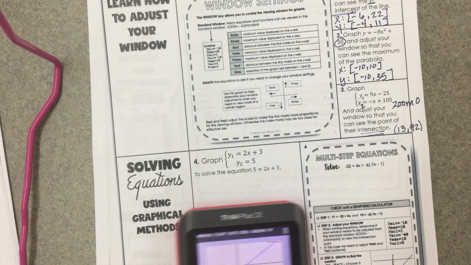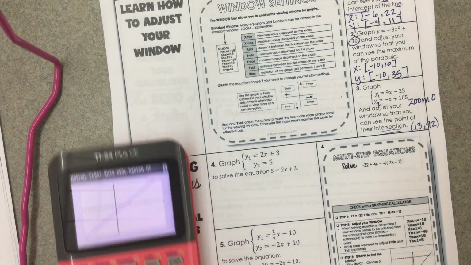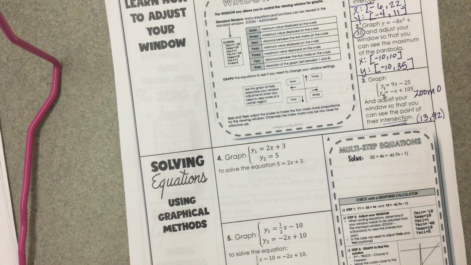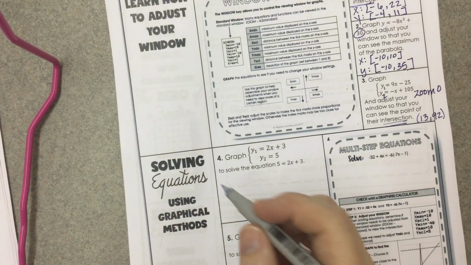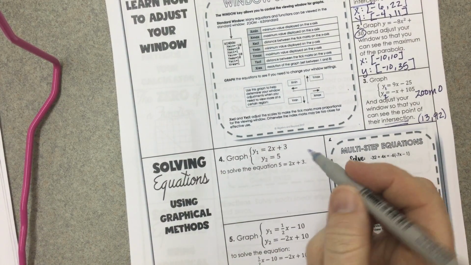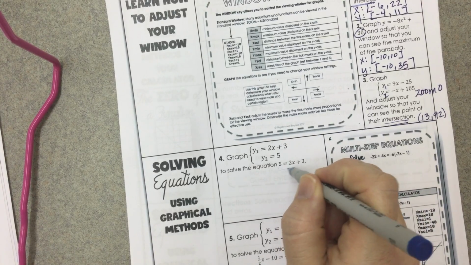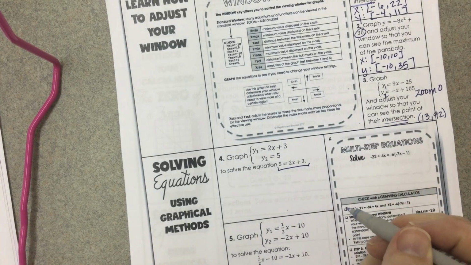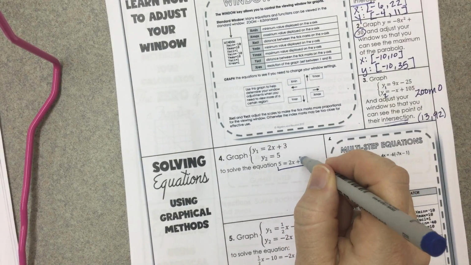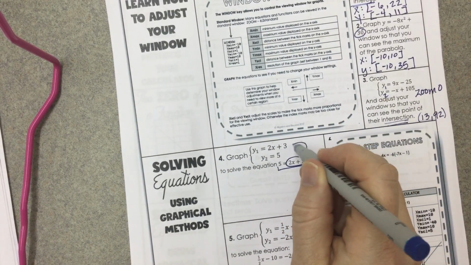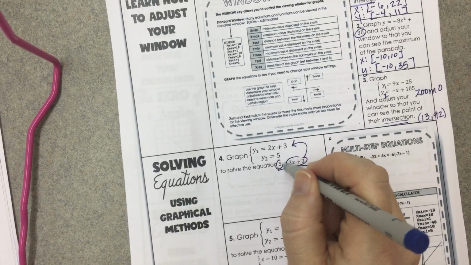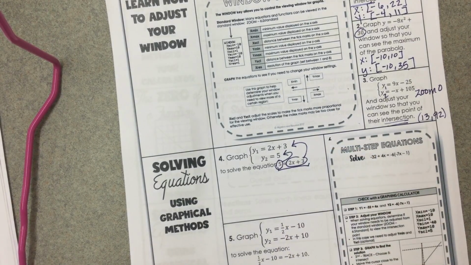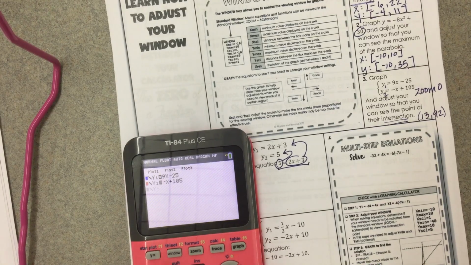All right, we're going to do the same thing again, only this time we're going to solve equations using graphical methods. So we're going to solve the equation 5 equals 2x plus 3. We're going to take the right-hand side of the equation and plug it into y1, and the left-hand side of the equation and plug it into y2.